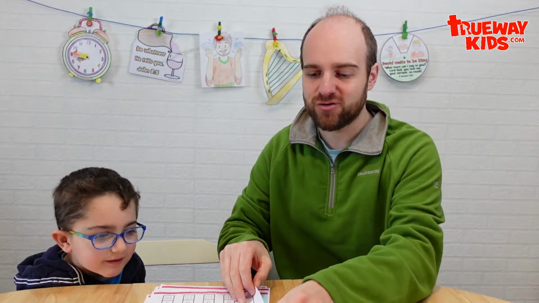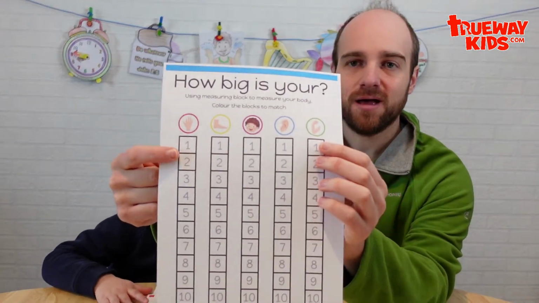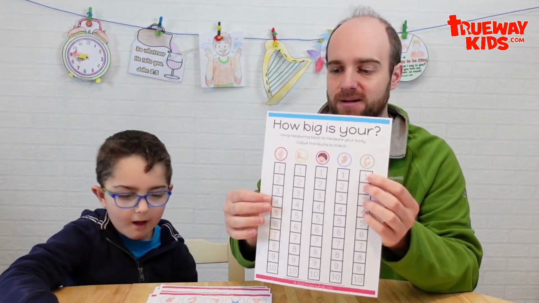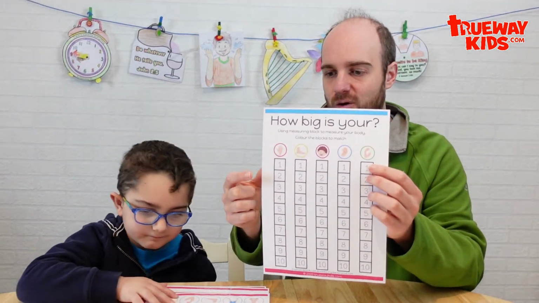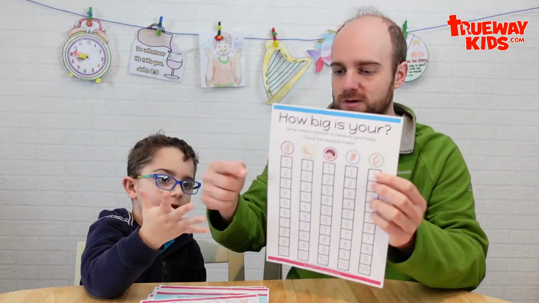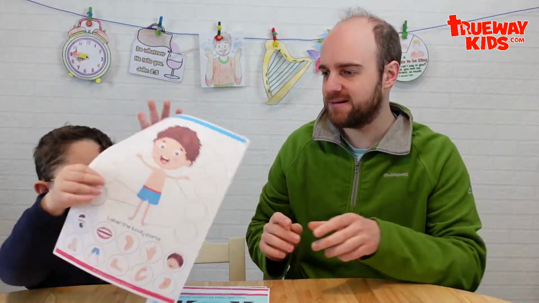Next one is about measuring. So you can measure different parts of your body. You see there the hand. You can get cubes or blocks, any non-standard measurements that you have, but building blocks work really well. All you need to do is measure blocks next to your child's hand, and then count how many blocks their hand is.